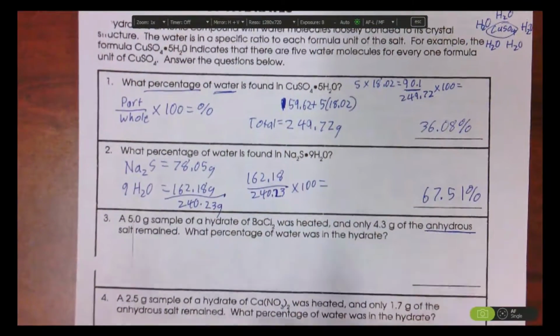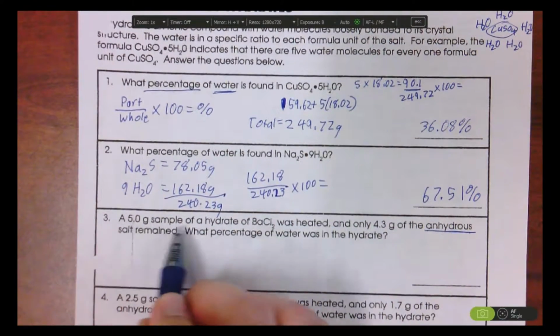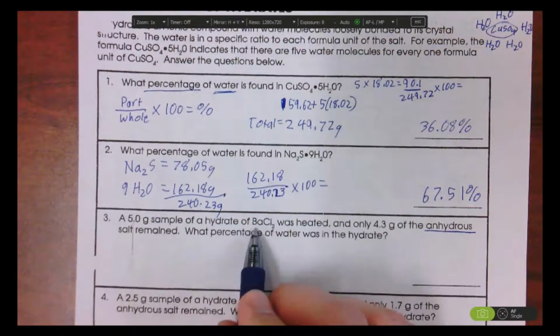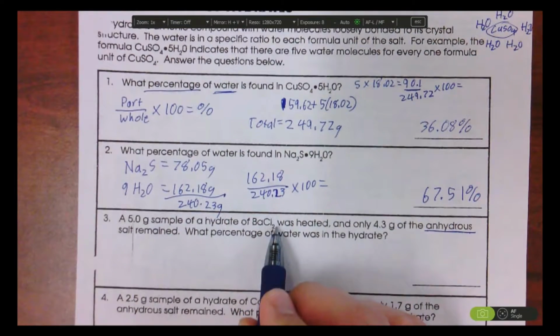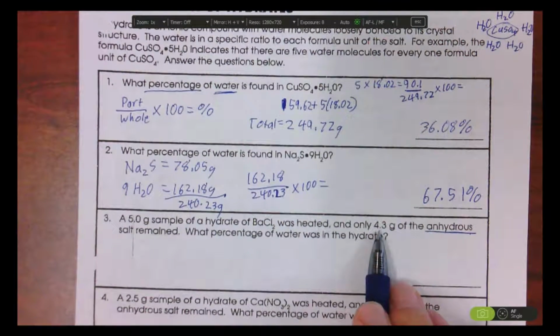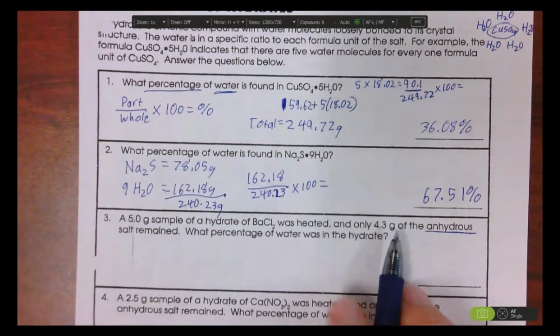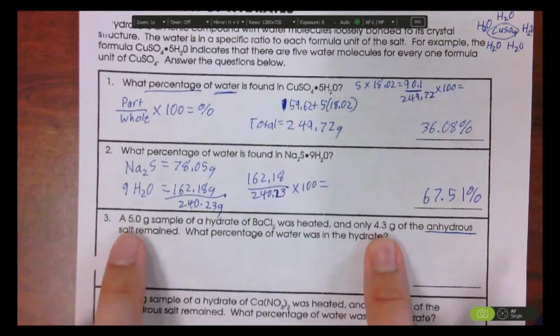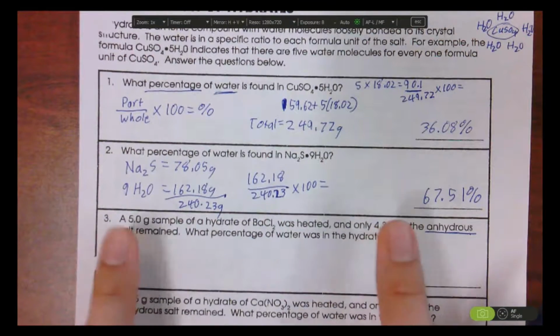So basically what they're saying here in this next problem is you have a 5-gram sample of a hydrate, BaCl2. They're not telling you how much the water ratio is. However, they said after it was heated, it weighed 4.3, okay? Now here's the kicker. Before they heated it, after they heated it. What's the difference in these two numbers going to tell you then? The weight of the water.